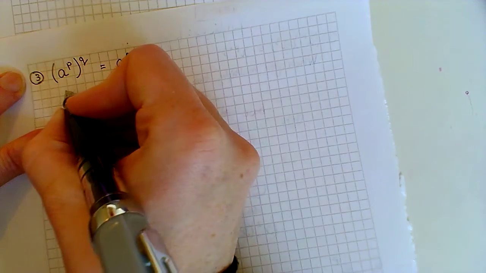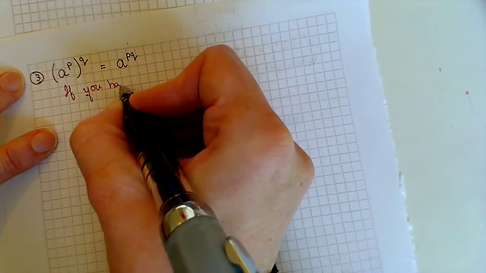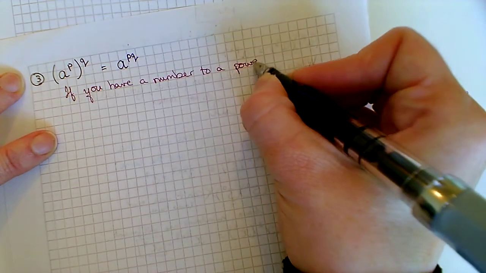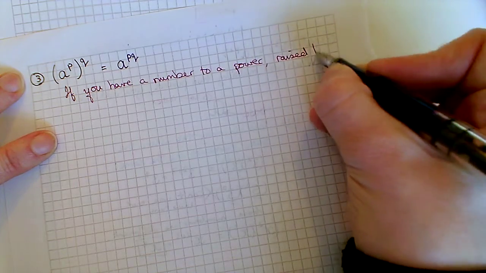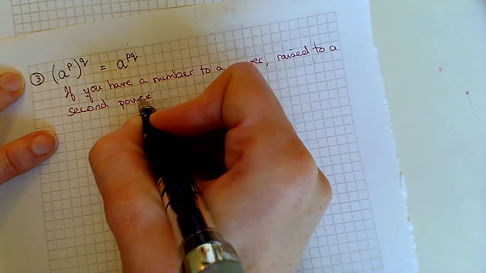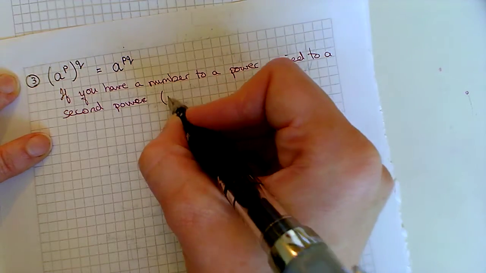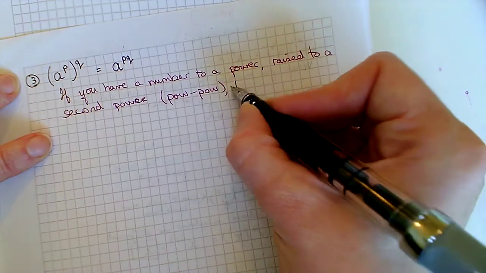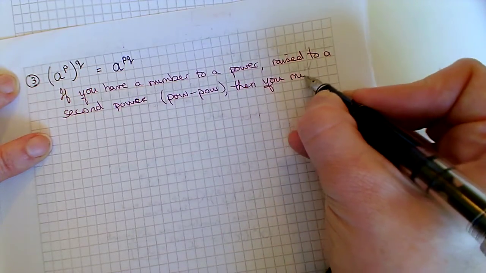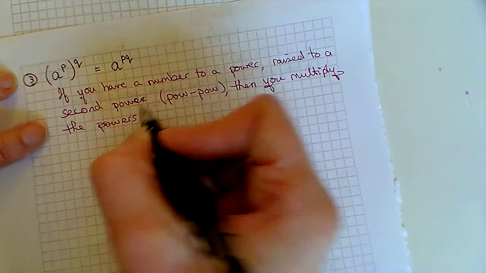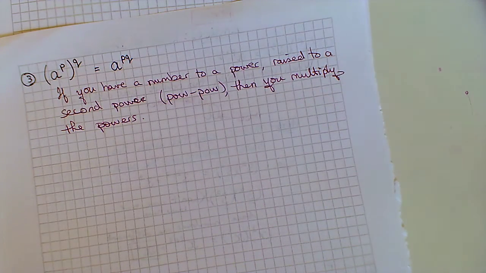So if I have a number to a power and then raised to a second power, so it's like a power to the power, and I sometimes just call these a pow-pow because you have a power to the power, then you multiply the powers. Doesn't matter about bases because I only have the one number here. So let's look at an example of this.